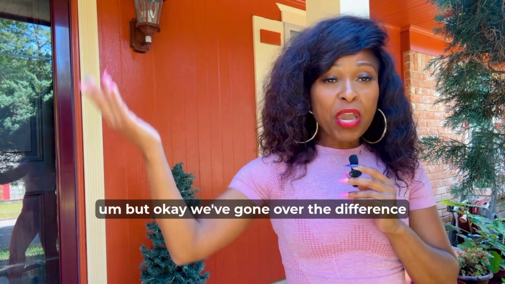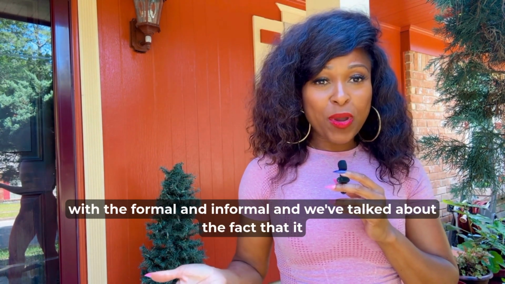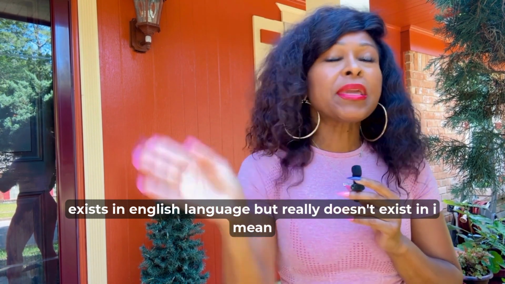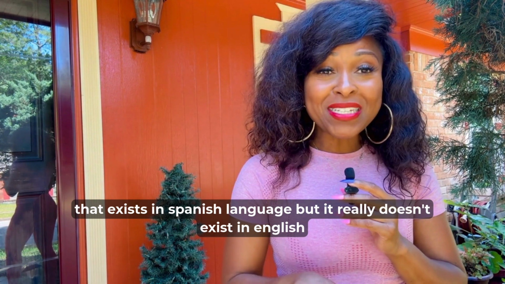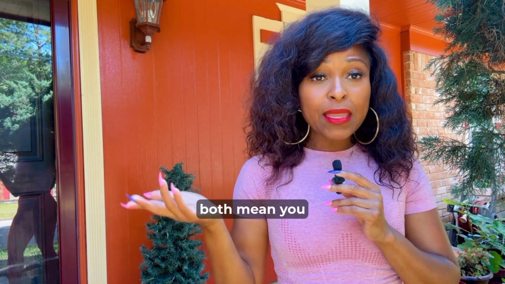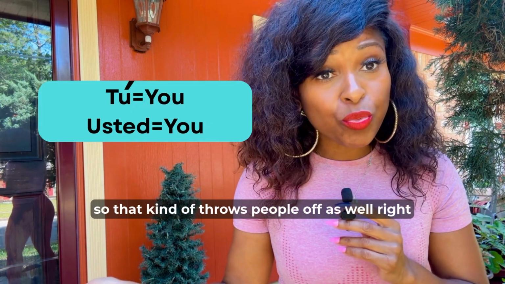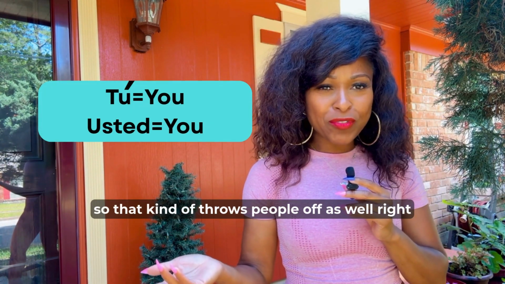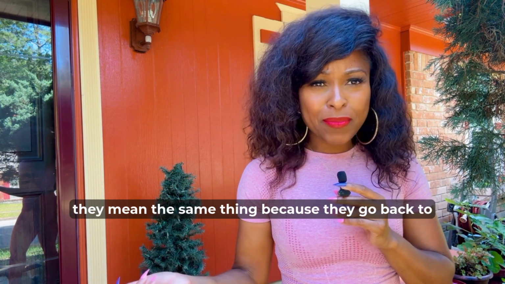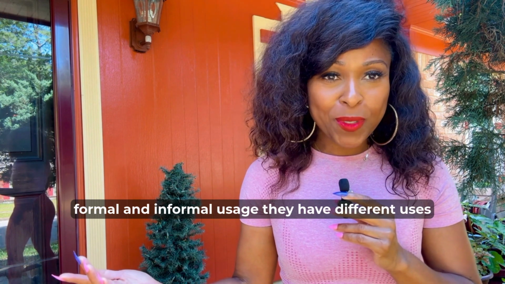But okay, we've gone over the difference between formal and informal, and we've talked about the fact that it exists in the Spanish language, but it really doesn't exist in the English language. But tú and usted both mean you. So that kind of throws people off as well, right? Well, why do you have tú and why do you have usted? They mean the same thing because they go back to that formal and informal usage.